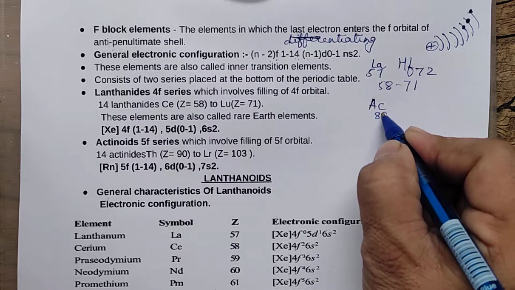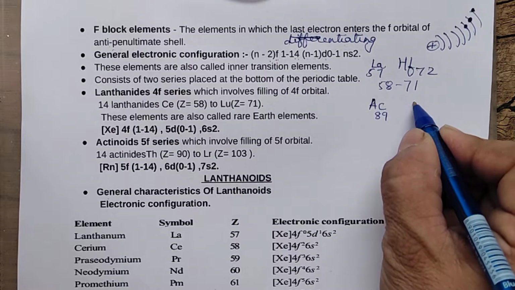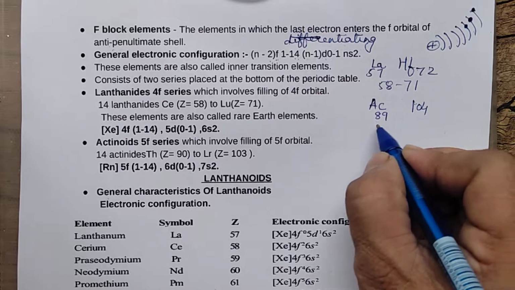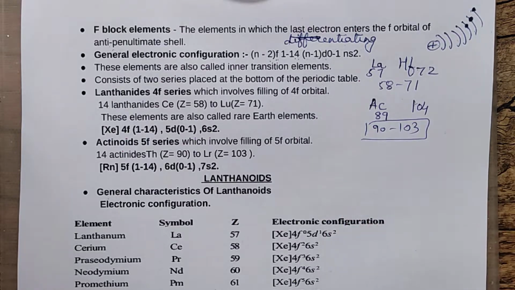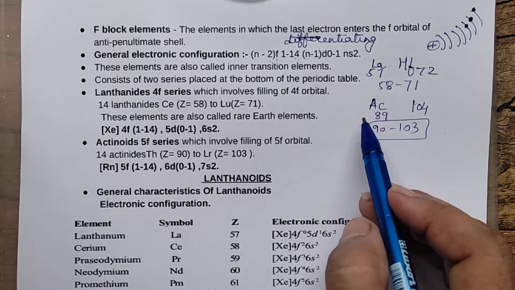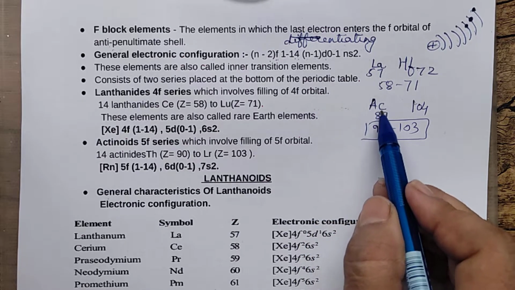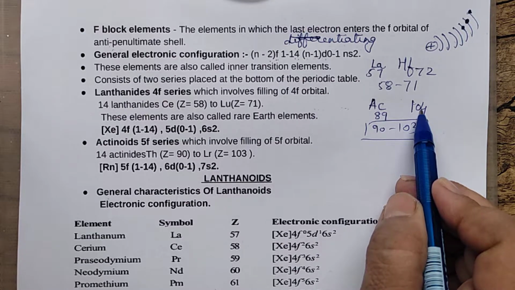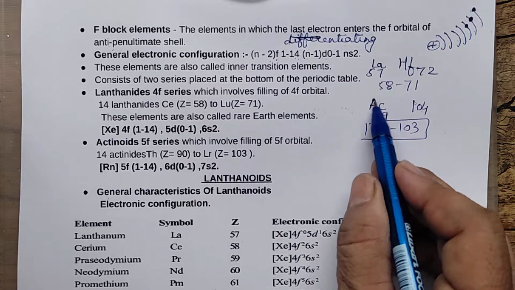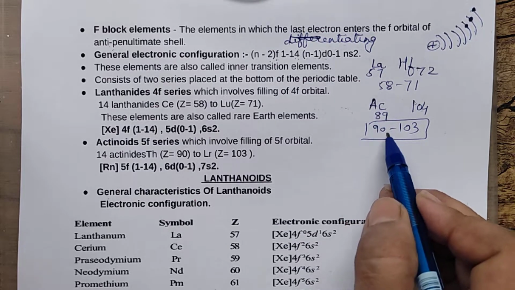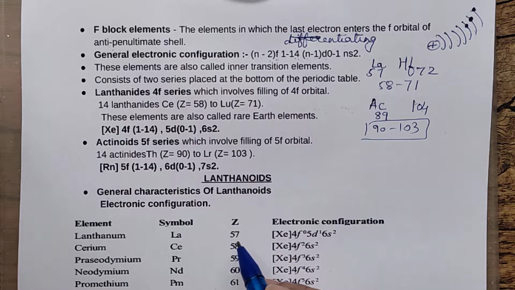Similarly, if you talk about actinides, it is actinium. Actinium is 89. And after actinium, the next element here is 104. So between them, 90 to 103, these elements are actinides. So before them s1, s2. So s2 is filled, d1 is filled, and then the next electron goes into the F orbital. So ns2, (n-1)d, at times 0 also, and in between them the F orbital will be filled. So the general configuration is this.